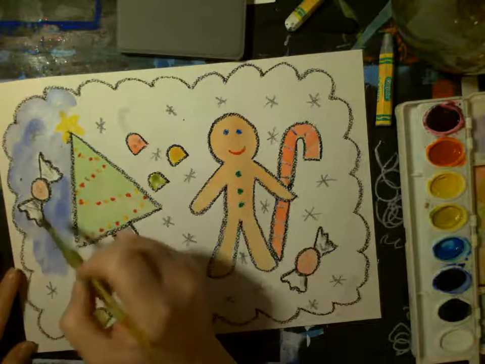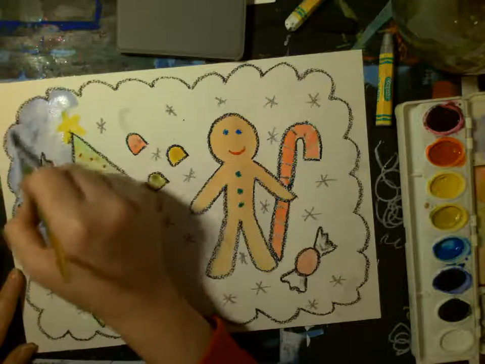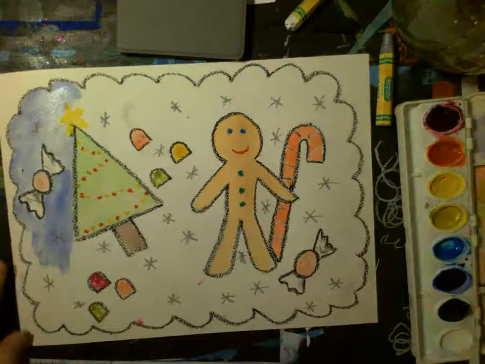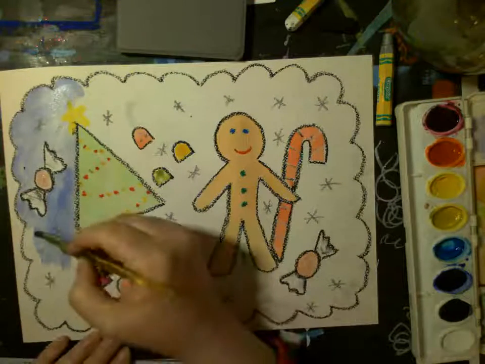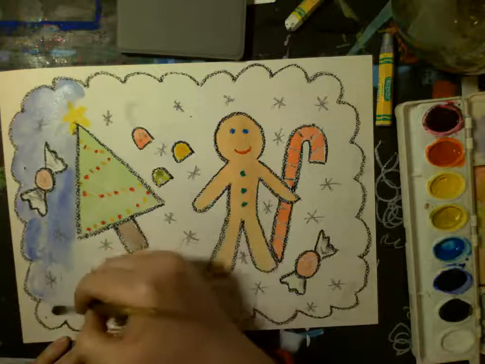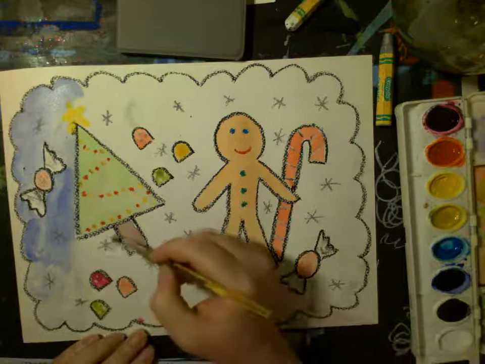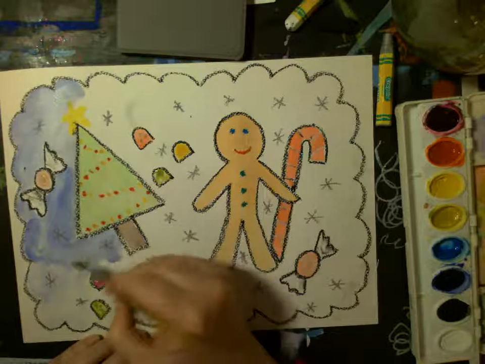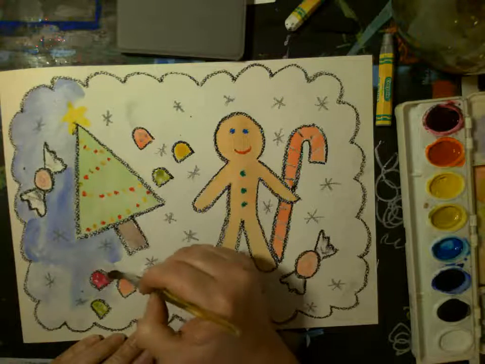I could even paint over like the white from my candies, and the white will pop through. Although in this case, I'm not going to. I'm just going to go around things, because if I didn't color them in very good, then some of the blue will show through. I want to keep them nice and white today.